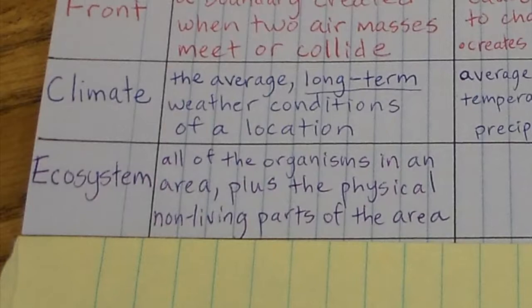Plus, and remember, organism, that was a vocabulary word in first semester, right? That means living things.